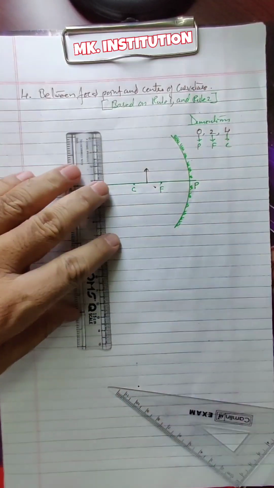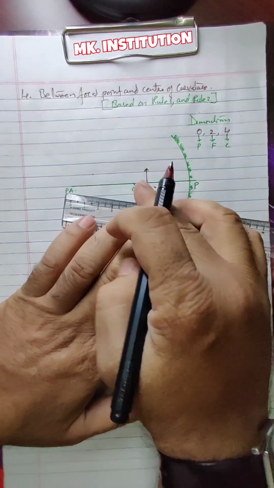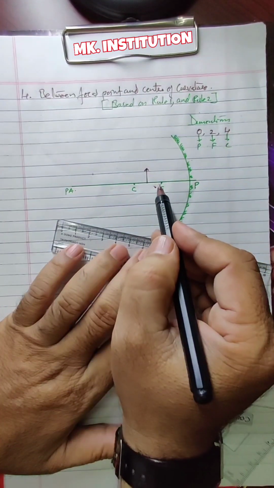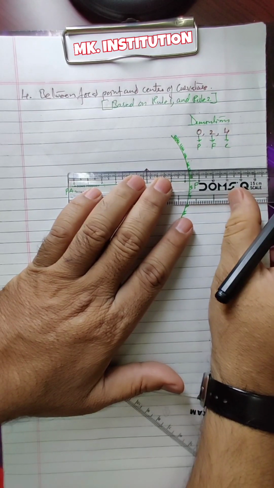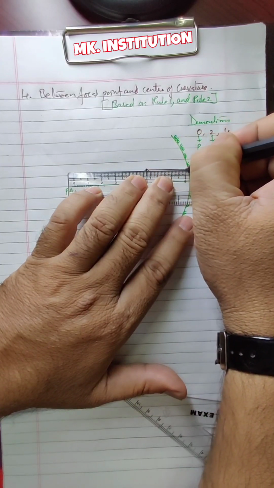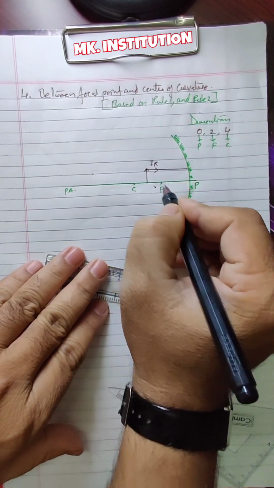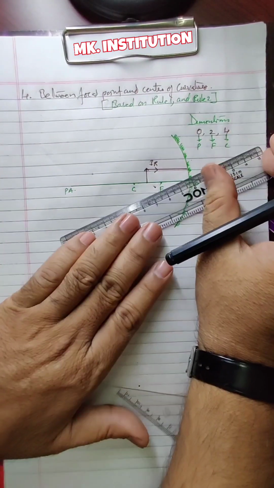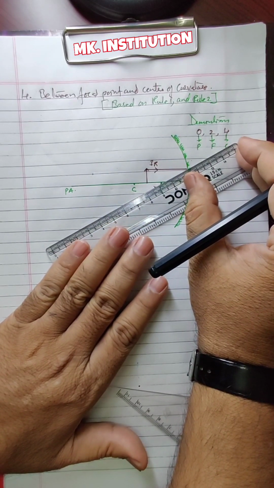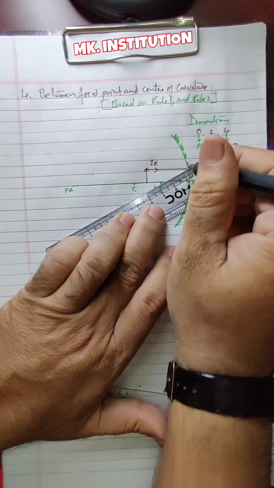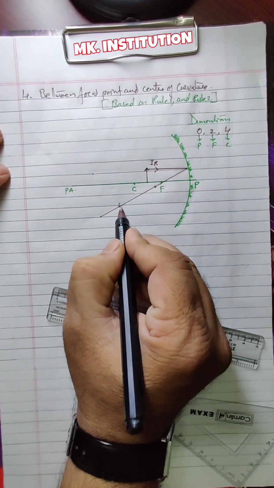Clear? And from here you draw the line. Show the incident ray. Object in between focal point and center of curvature. Draw the incident ray. What is the first rule? It should be parallel to the principal axis. This is the incident ray, IR. After reflection, the reflected ray should pass through the focal point. This is the reflected ray, RR.